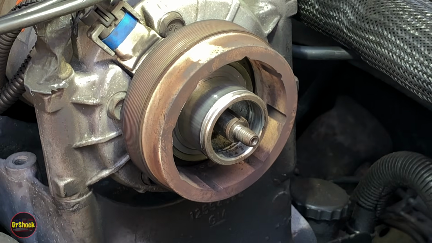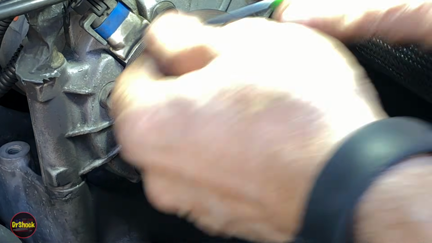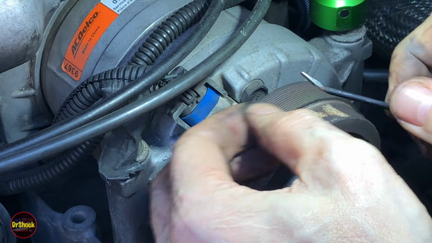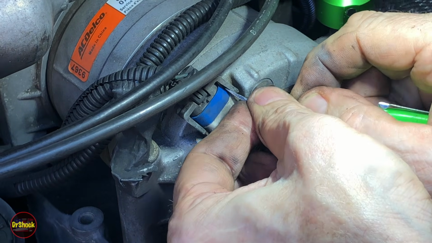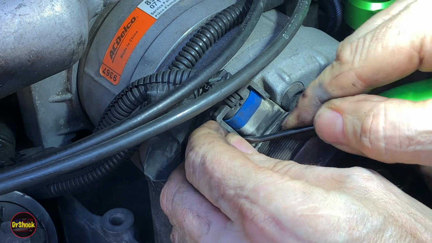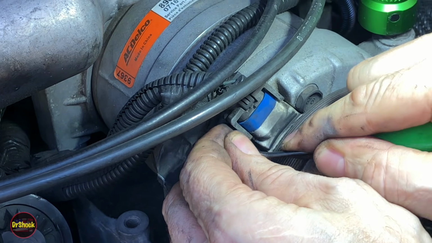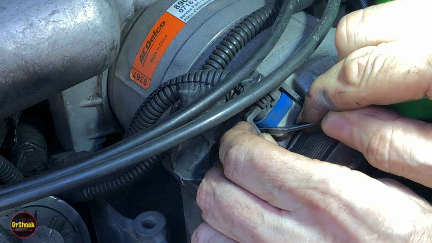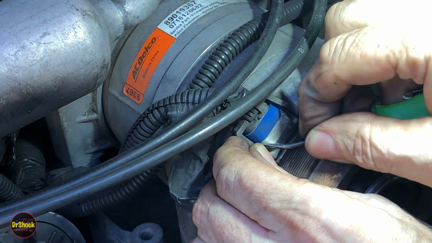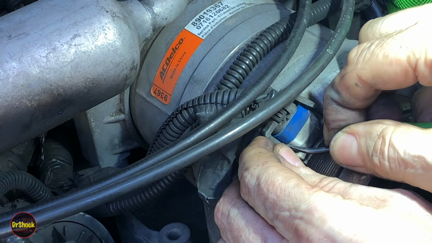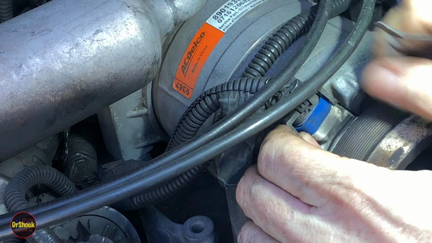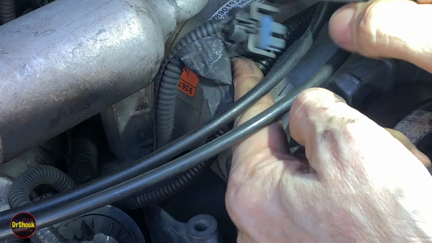So at this point, we can go ahead and remove the electrical connector again. I'm always very gentle on these because of their age. Come on, there he goes. Okay.